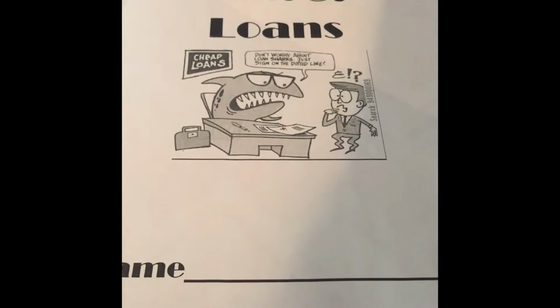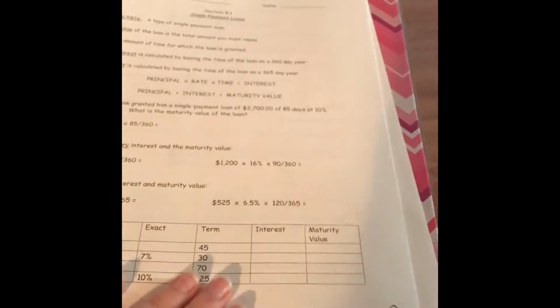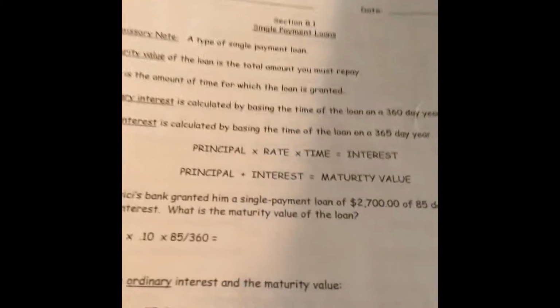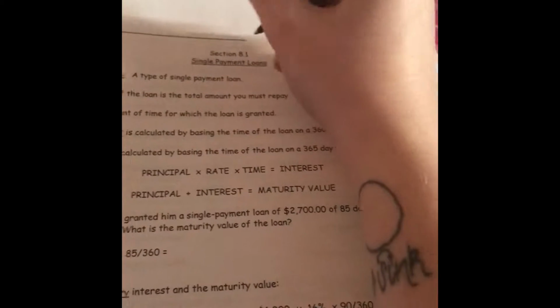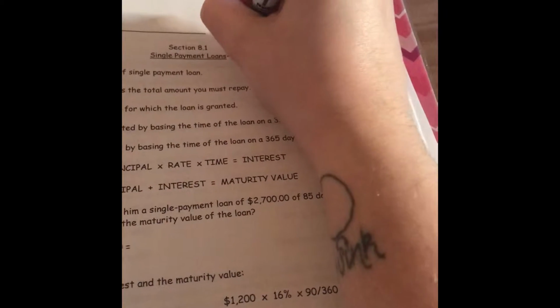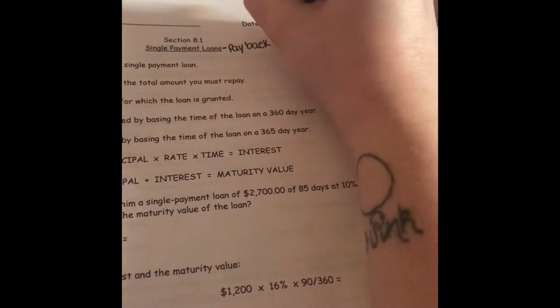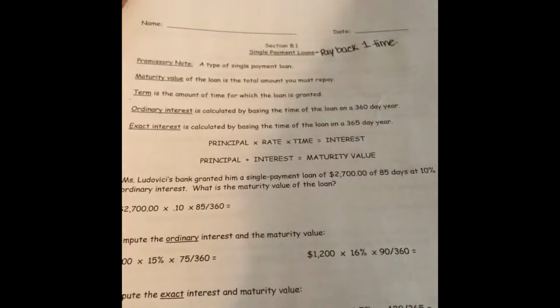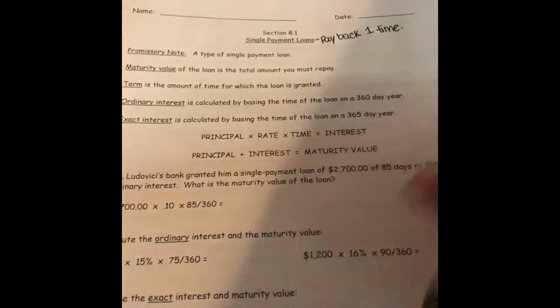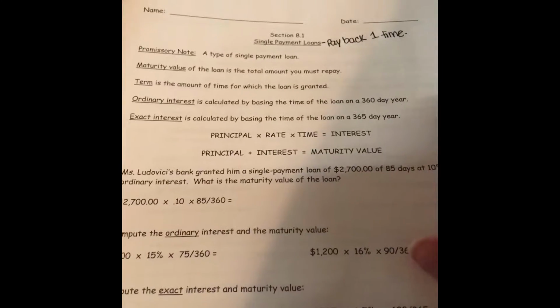Okay, so we are in Unit 8, which is talking about loans and different ways you can repay loans. We're going to start on page 1, which is talking about single payment loans. Single payment loans are loans that you borrow for a period of time and you pay back one time. So this would be, I borrow $1,000 and I'm not making monthly payments. I'm paying back the $1,000 at one time.